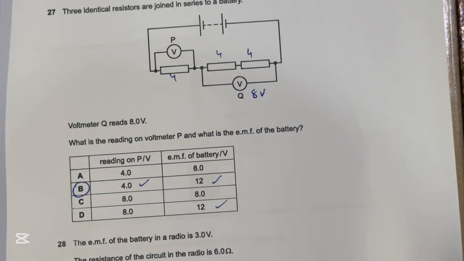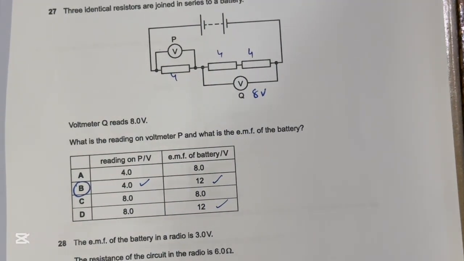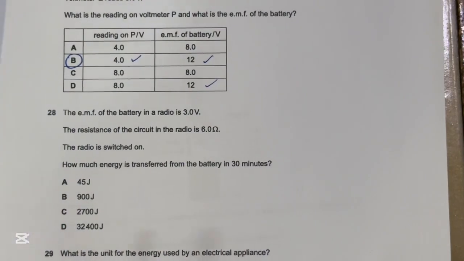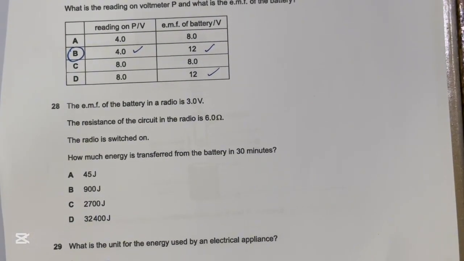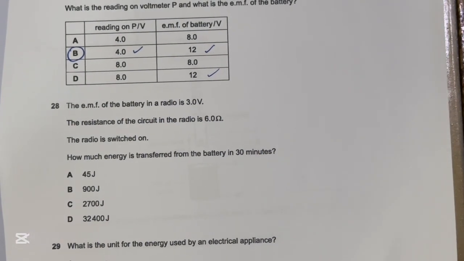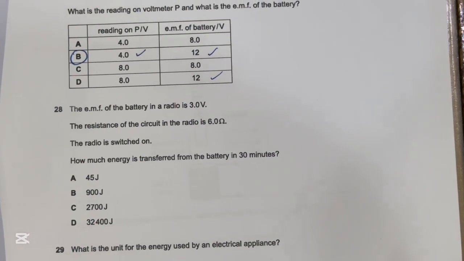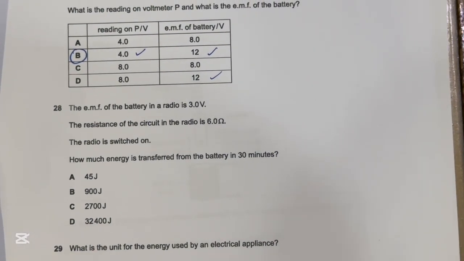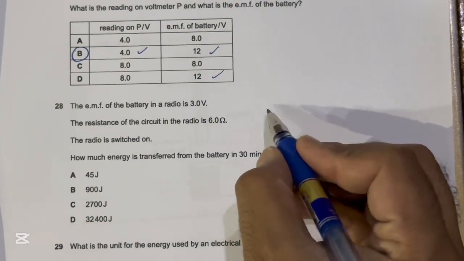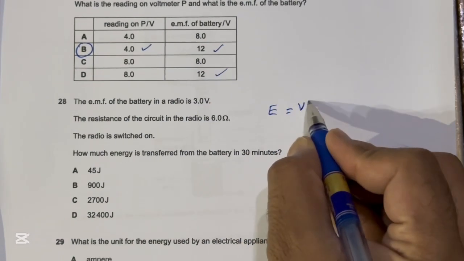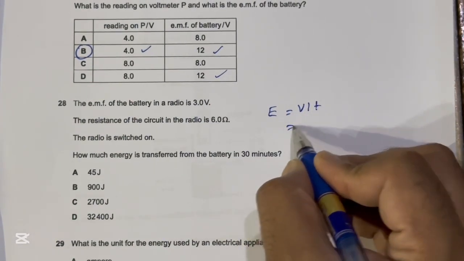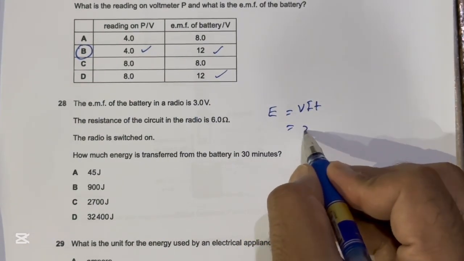Moving to question number 28. The EMF of the battery in a radio is 3 volt. The resistance of the circuit in the radio is 6 ohm. The radio is switched on. How much energy is transmitted from the battery in 30 minutes? So we know the formula, E is equal to VIT, and we have the value of voltage that is equal to 3.